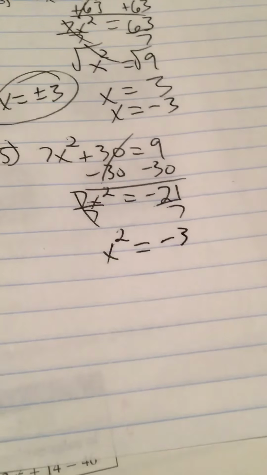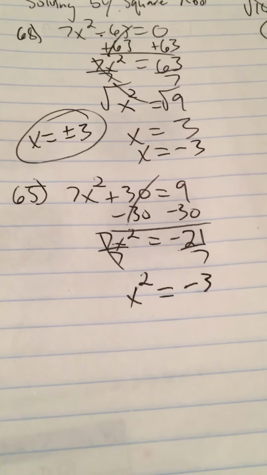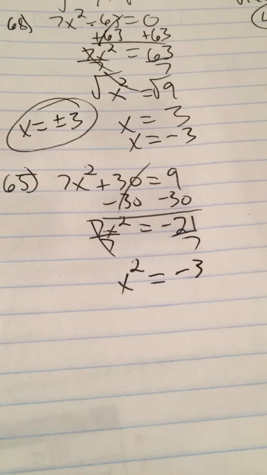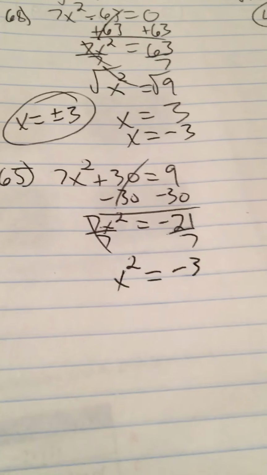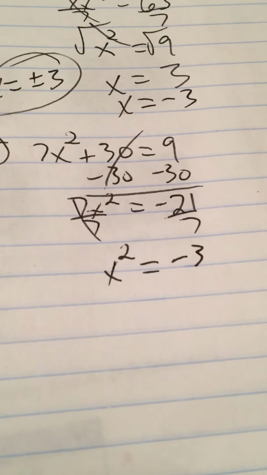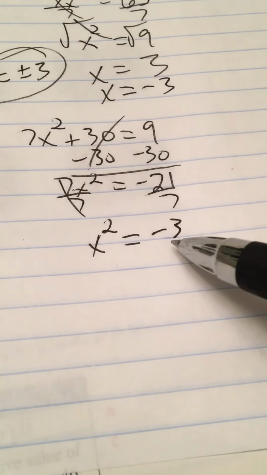that leaves me with x squared equals a negative 3. Now watch this. I don't know if I got a chance to give you an example like this in class before spring break, so I really need you to pay attention right now. Nicholas, Ashton, listen carefully, okay? So you got x squared equals negative 3.